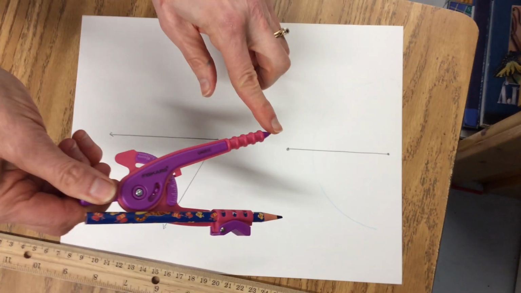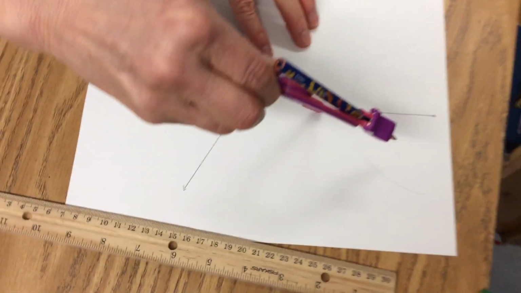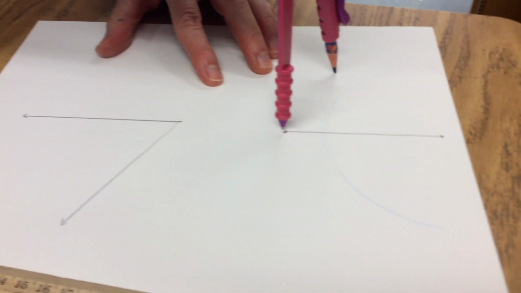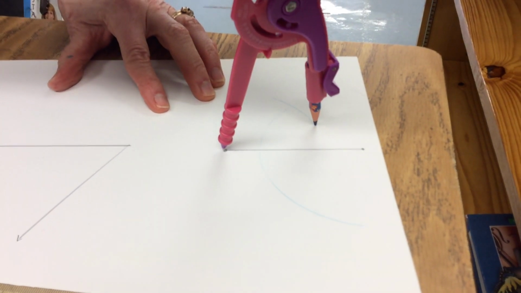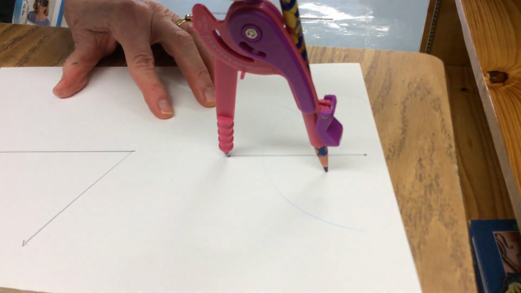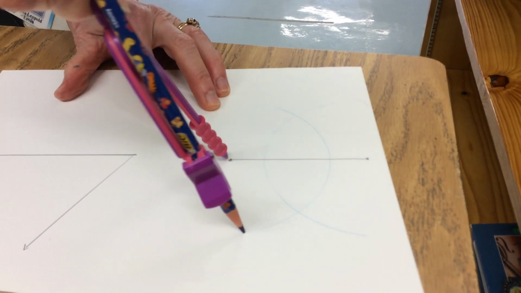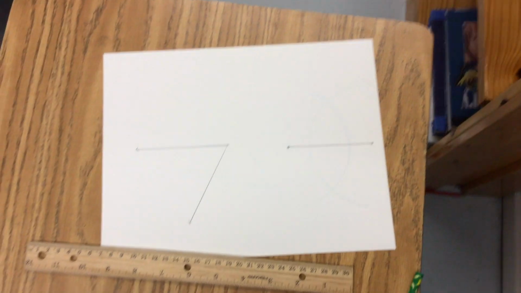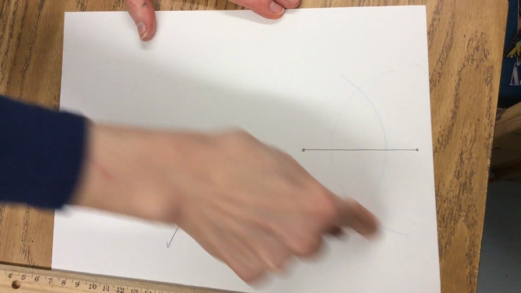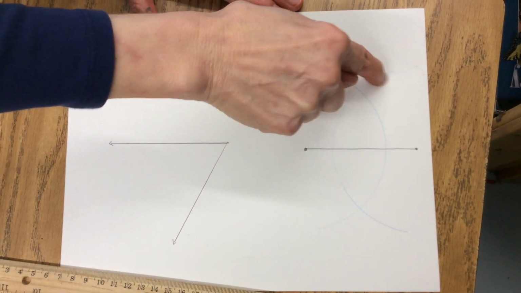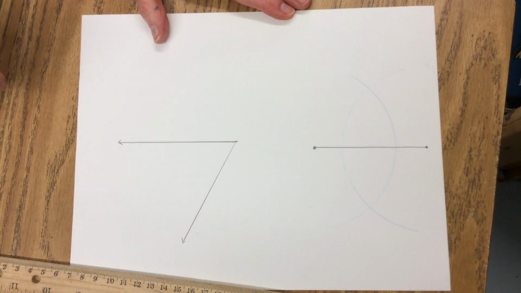I'm going to put the non-drawing part on the other end, and I'm going to draw another semicircle or half circle. Okay, if you can see it, I know it's really faint, but there's a half circle here and a half circle here. It looks kind of like a fish with two tails.